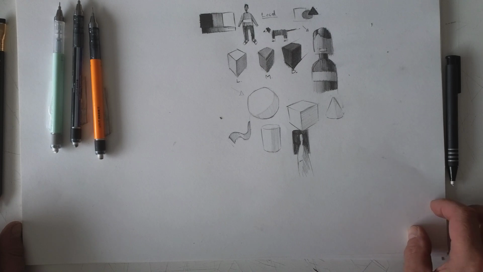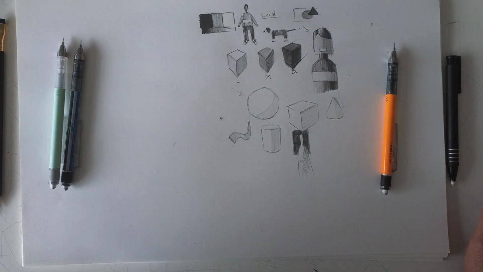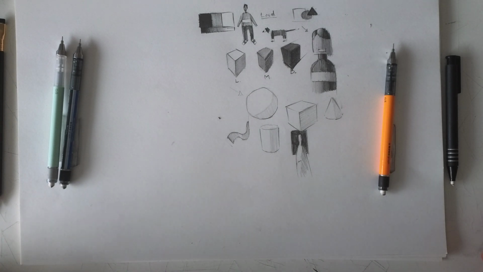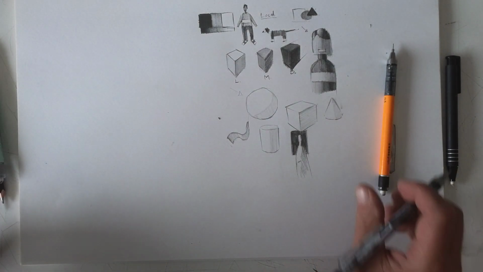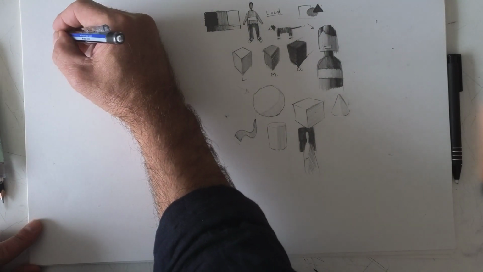Okay. So the next thing that we're going to do is approach a language of light. What we're going to do is start to bring an idea of illumination into our drawing. Yeah, that's what we're going to do. Okay, so let's take, and we'll do our little bullet guy here.